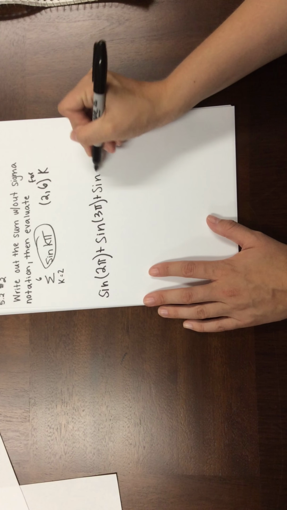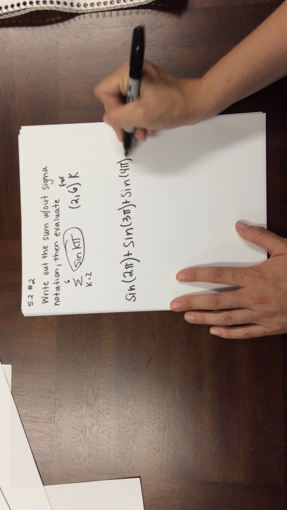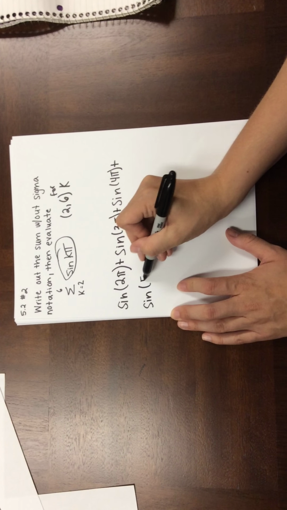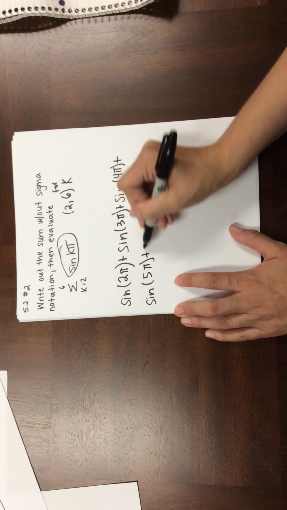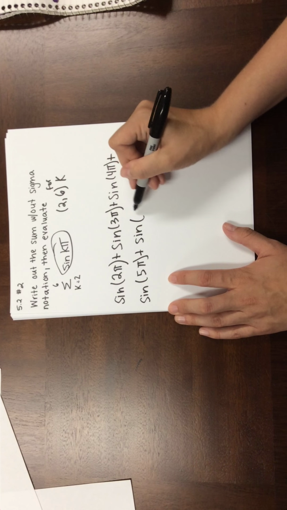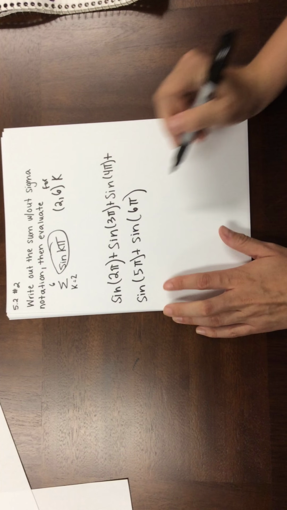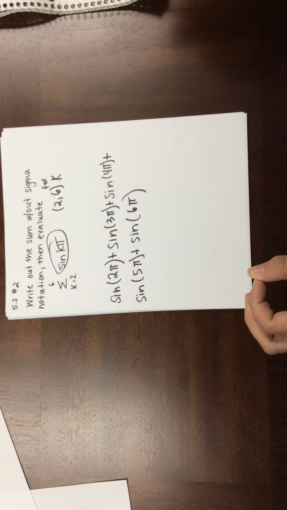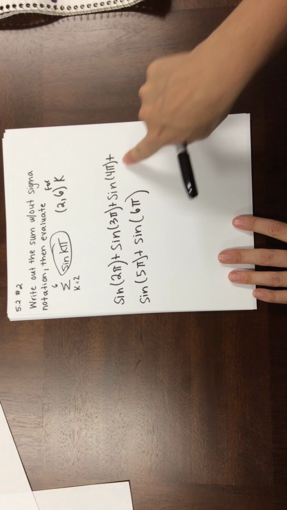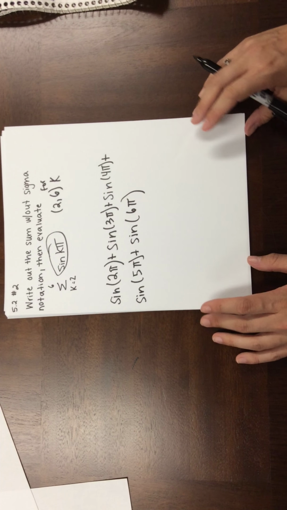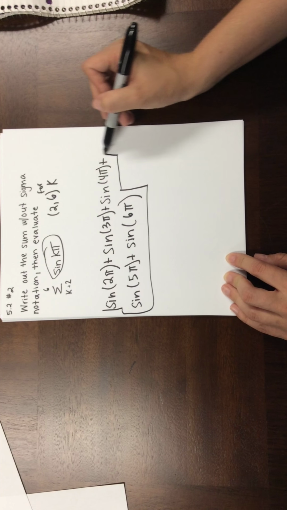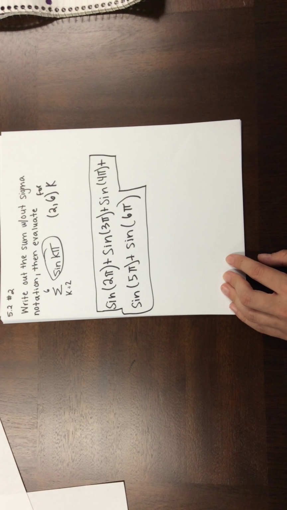Plus sine 4 pi plus sine 5 pi plus sine 6 pi. So this, written out, not in sigma notation form, is each part added together. So this is the first answer, and it says to write that without sigma notation. Then it says to evaluate.